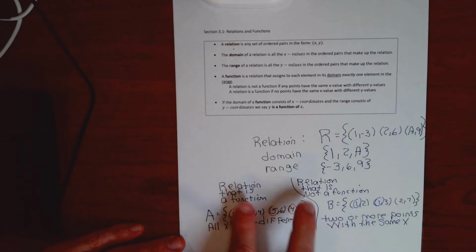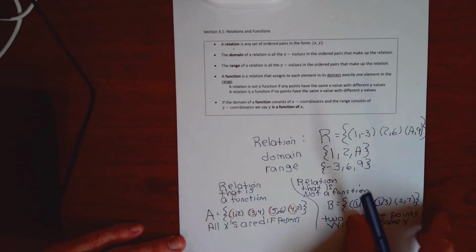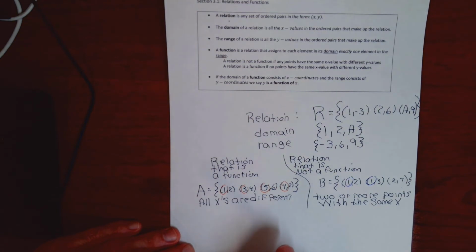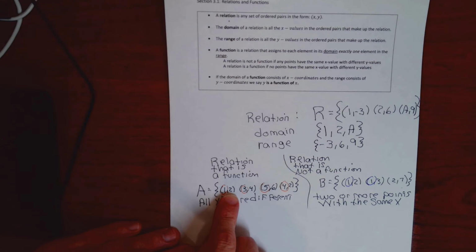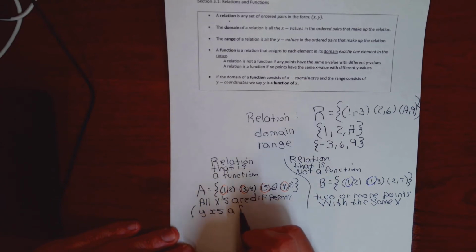So this is what I normally say. This relation is a function. This relation is not a function. It is probably more proper to say, because in this function the domain is x's and the ranges are y's, that in this particular relation, A, that is a function, we would properly say y is a function of x.